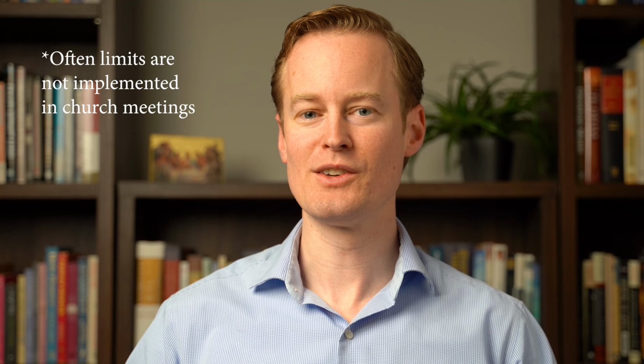Firstly, only one member ought to speak at a time. The member speaking has the floor, and until they've finished presenting their thoughts, no other members should speak and interrupt them. Furthermore, each member should only speak a certain number of times. Traditionally, each member is only allowed to speak twice on a given motion for a limit of up to 10 minutes. However, in most congregational settings, a more relaxed approach to this rule prevails.